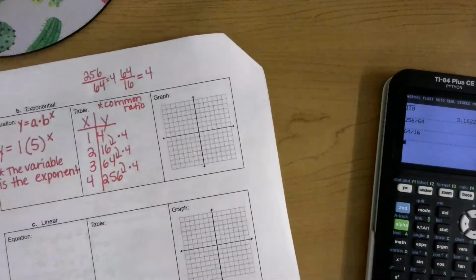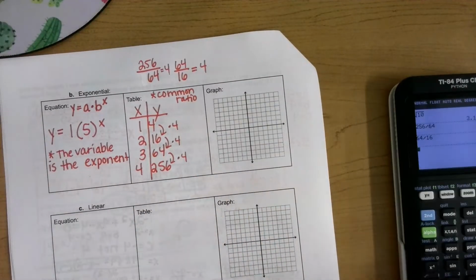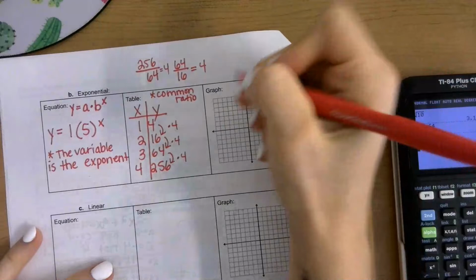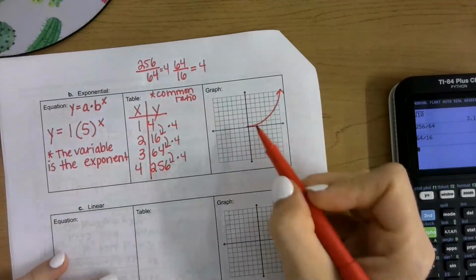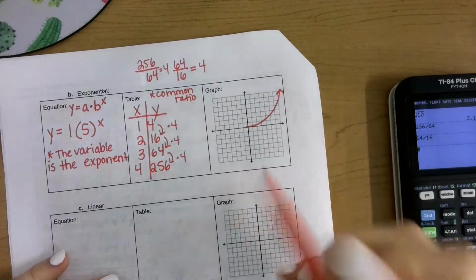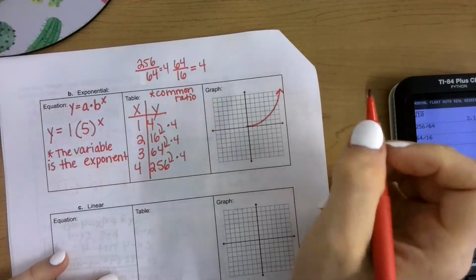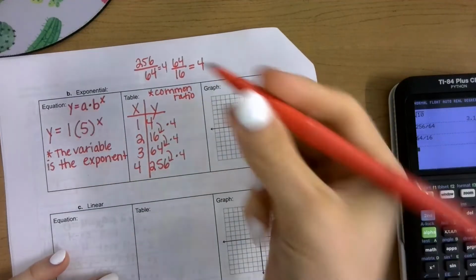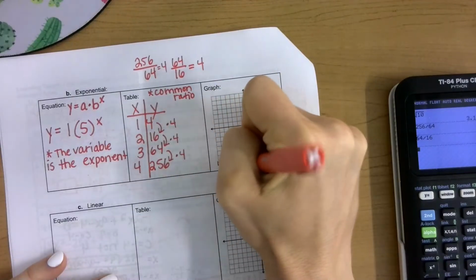The way this looks on a graph, and these are not relating to each other, these are all different equations in tables and graphs, but the shape gives that J shape. And think of the word exponential. It's gradual at first, and then it gets exponentially greater, or it increases at a faster rate as the x values increase. So J-shaped.